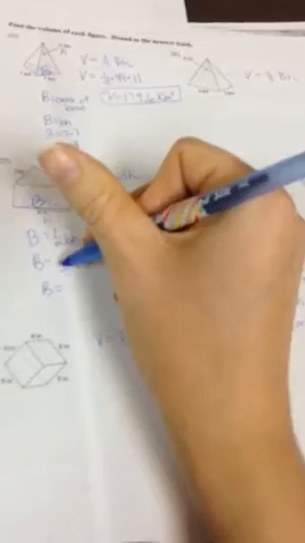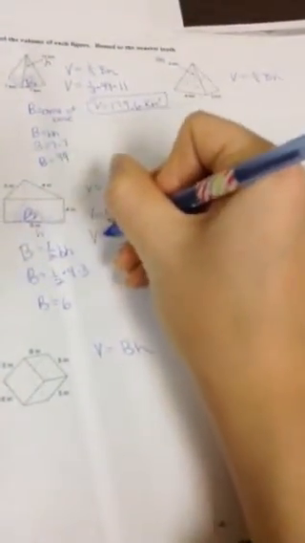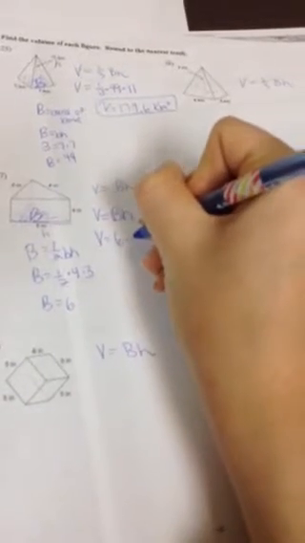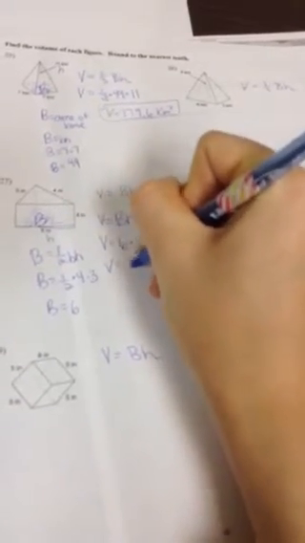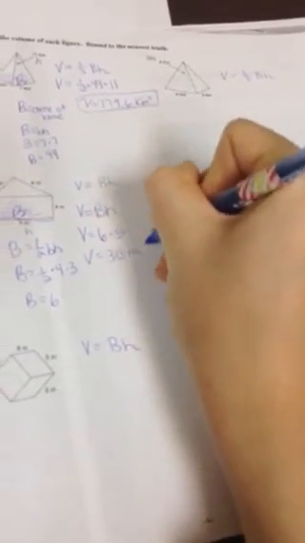And then 4 times 3 is 12. 12 times 1/2 is 6. It's the same as dividing by 2. So volume equals 6 times 5. Volume equals 30 meters cubed.